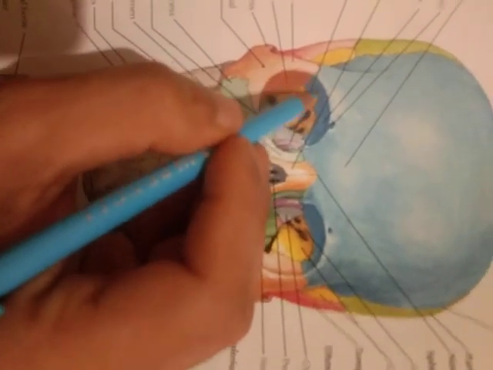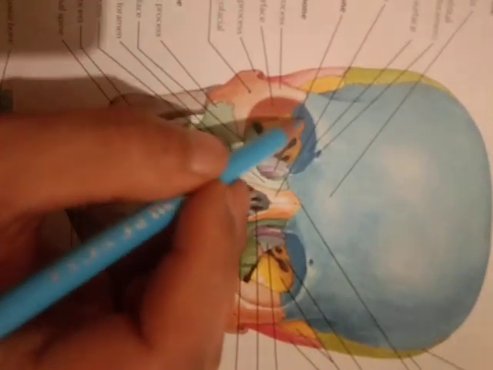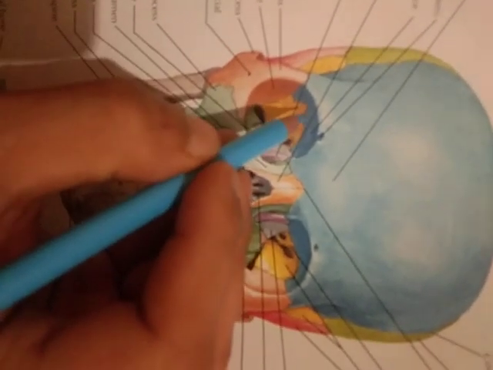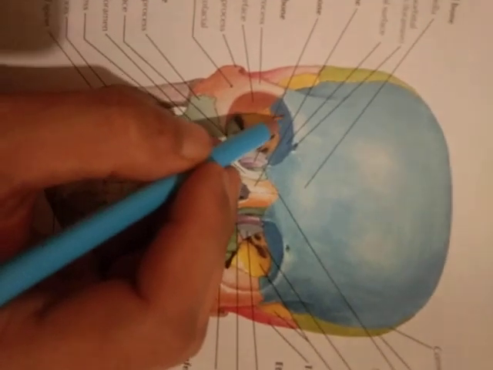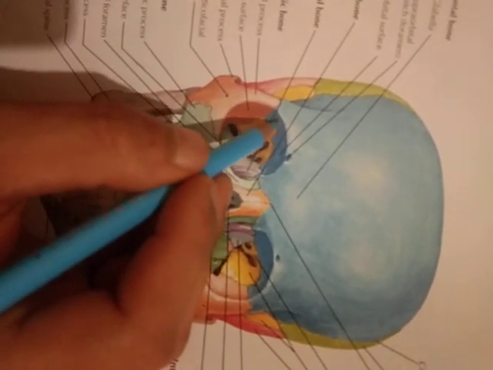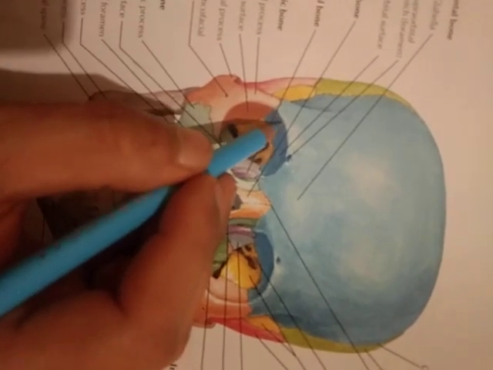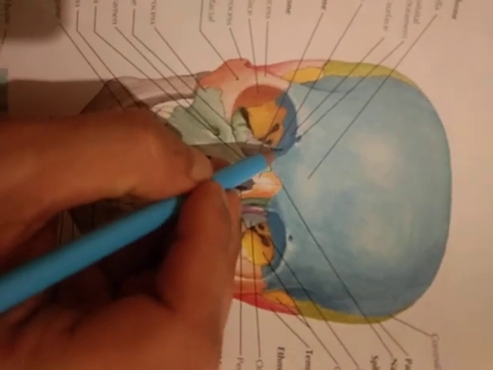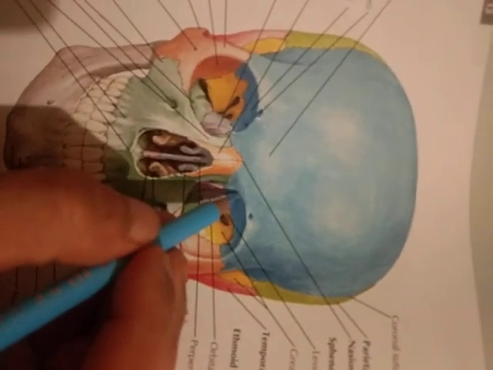Here the lacrimal fossa is present, and in the lacrimal fossa the lacrimal gland is present. The function of the lacrimal gland is secretory and serous in nature. So it secretes a serous watery fluid, called the lacrimal fluid, secreted by the lacrimal gland present in the lacrimal fossa. Here is the anterior medial side of the orbital part of the frontal bone.